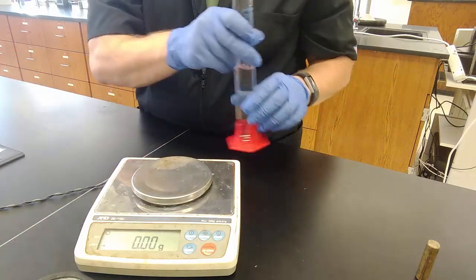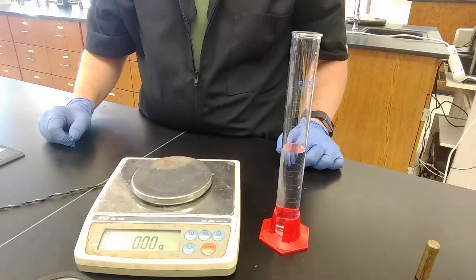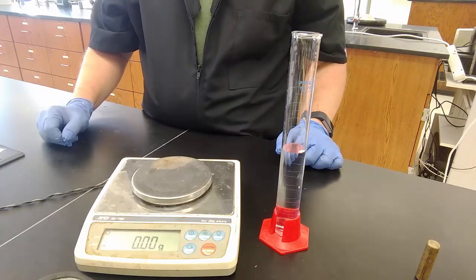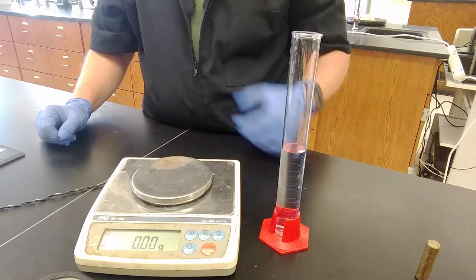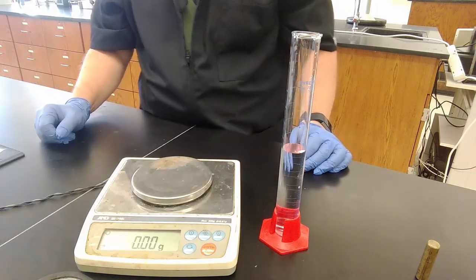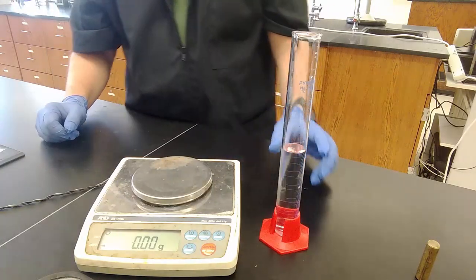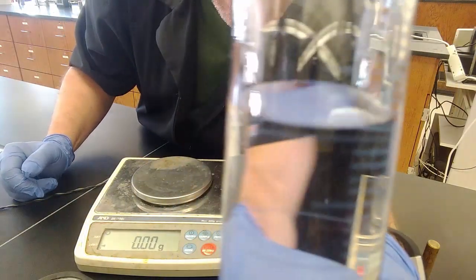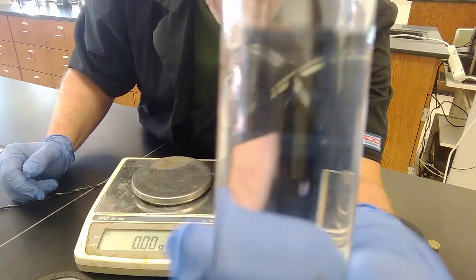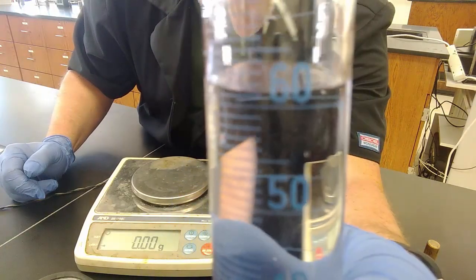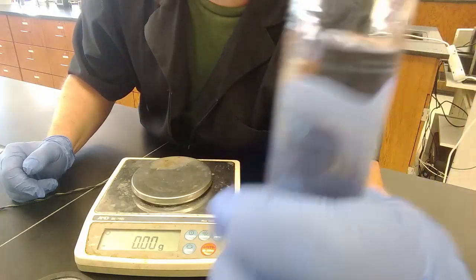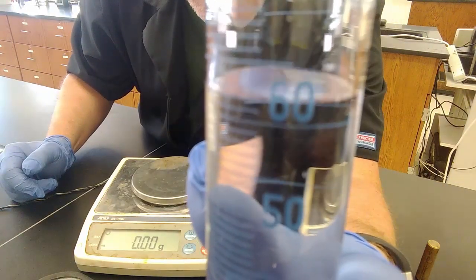Did it say any sort of special deionized water? No. Just water. Did it say exactly 50 milliliters? No. It said about 50 milliliters. So I need to measure the exact volume. So if you look here at the meniscus, I'm going to look at this here, it's a little bit above 60, okay?